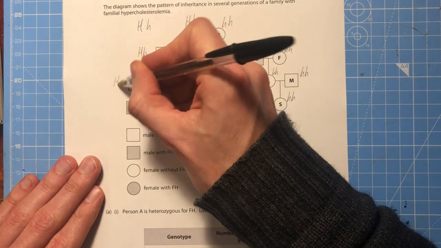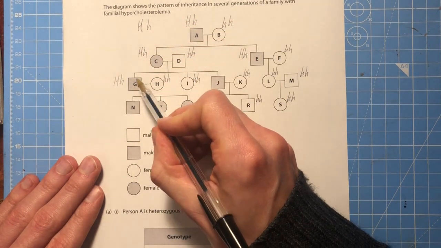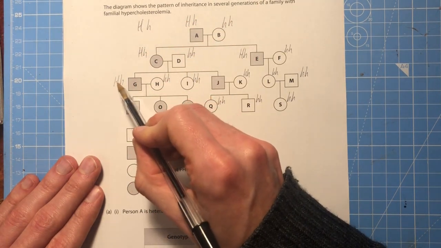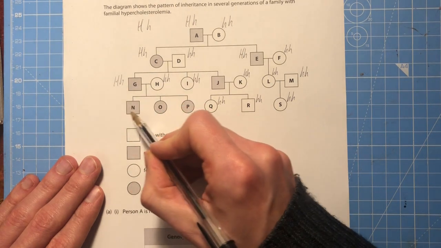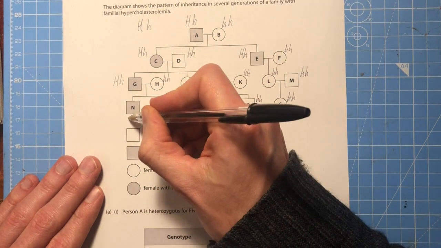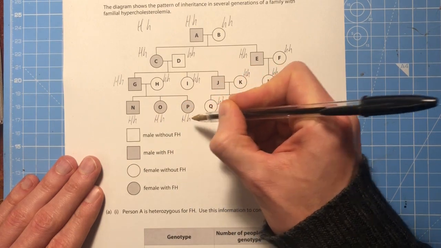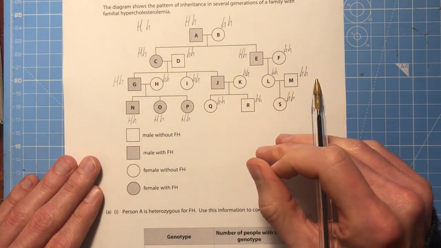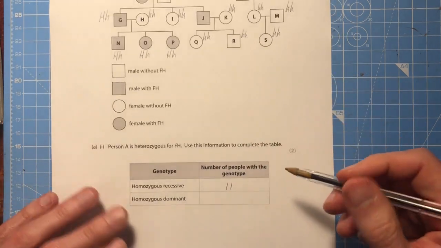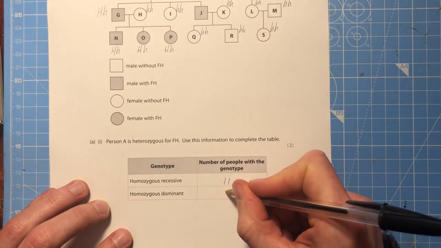So even down here, we can be sure that G is affected, so they've definitely got a capital H, little h, but none of their children do. They will all also be heterozygous for the dominant allele. And so our answer must be a big fat 0.